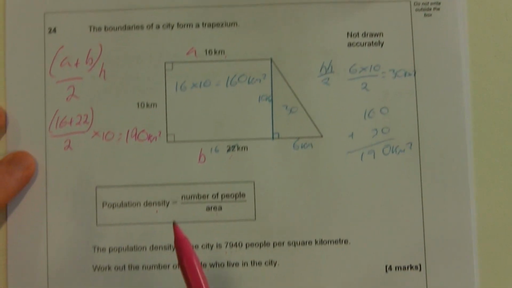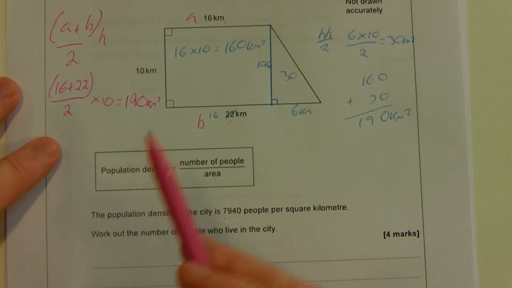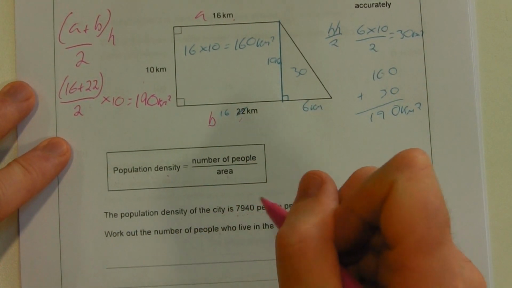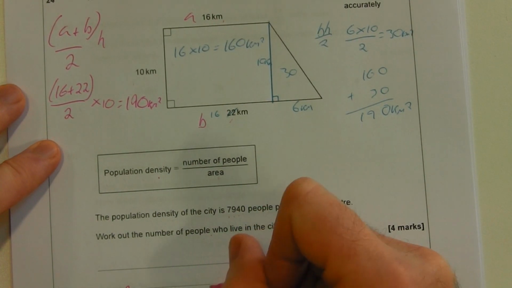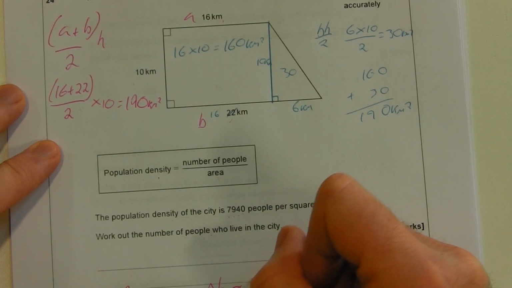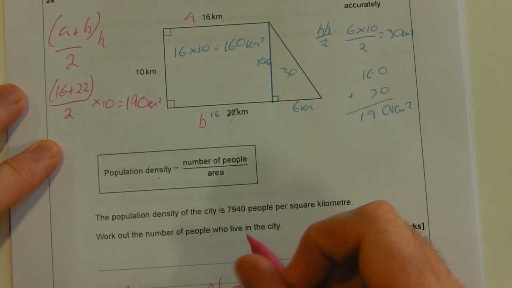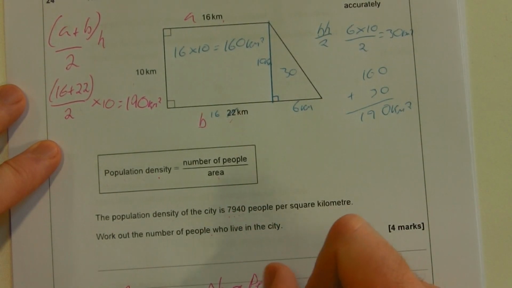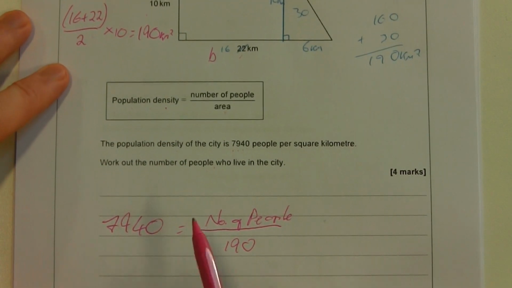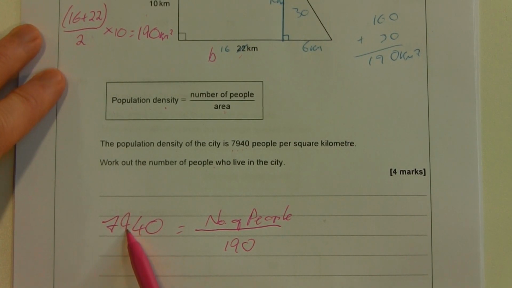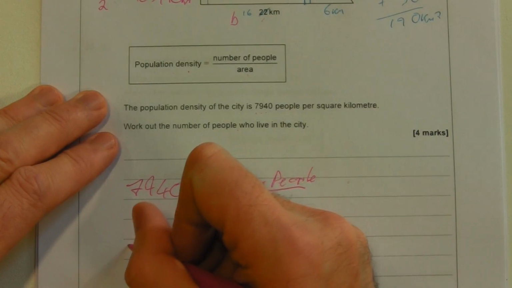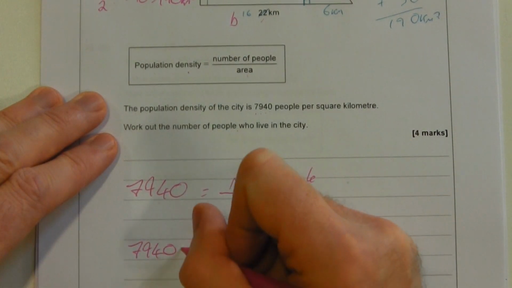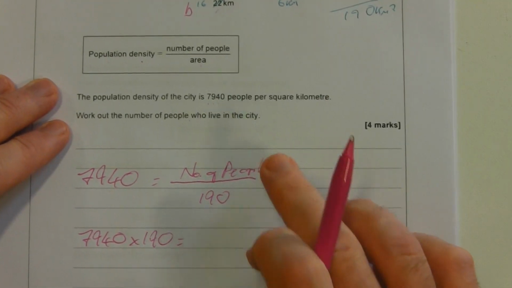So now we come back to this. We know the population density, so we can say that 7,940 people is equal to the total number of people divided by the area, which is 190. Okay, sorry, writing that all there. So the density, to work that out, we did the total number of people divided by the area to get that. So what we do is we do it the opposite way around. We do 7,940 and we multiply it by 190, and that will give us the total number of people.